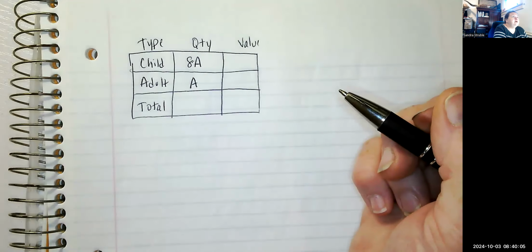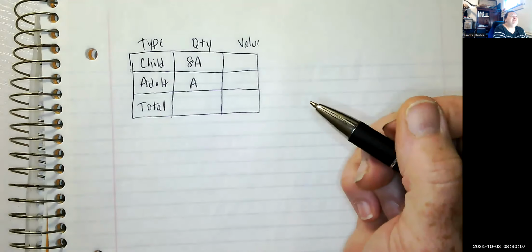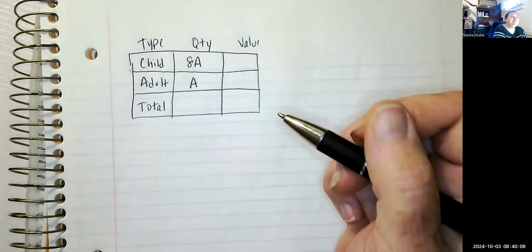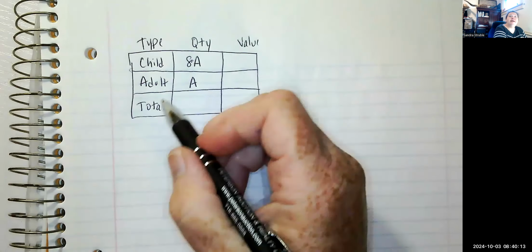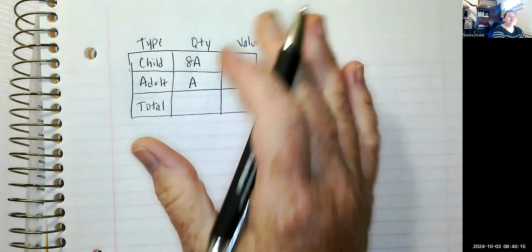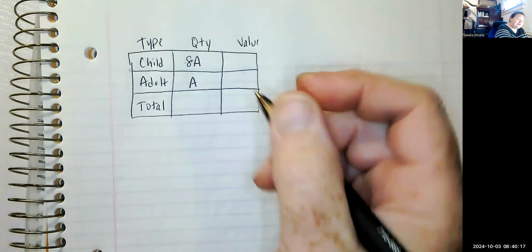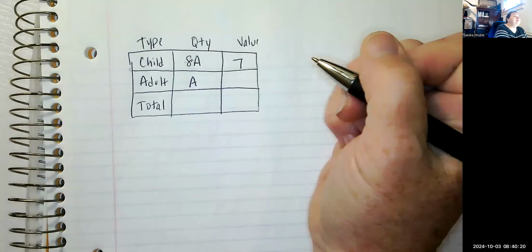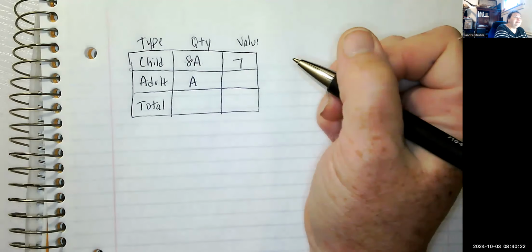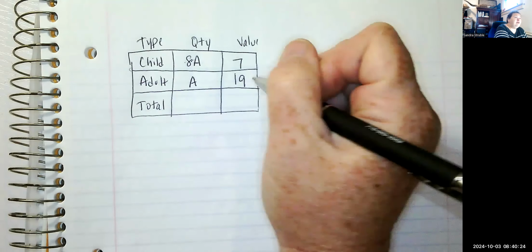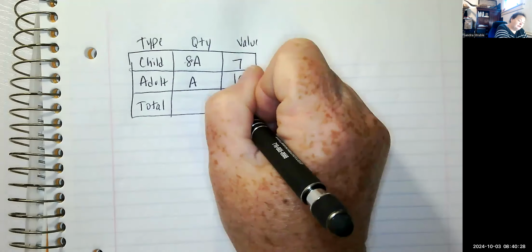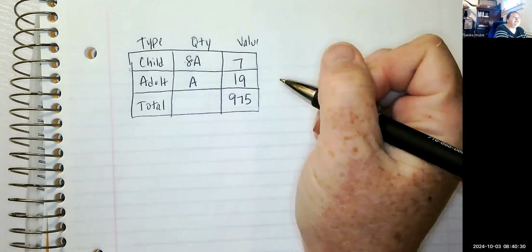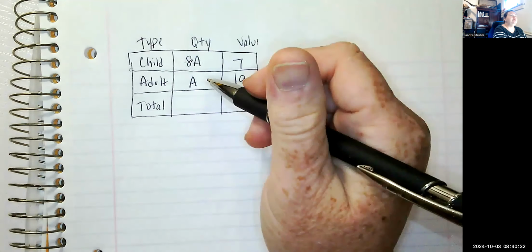Hence, the organization orders 8 times as many children tickets as they do adults. So 8 times adults. They literally told us that. Child tickets are $7. Adult tickets are $19. Ouch. If the total cost of tickets is $975, how many adult tickets were purchased?